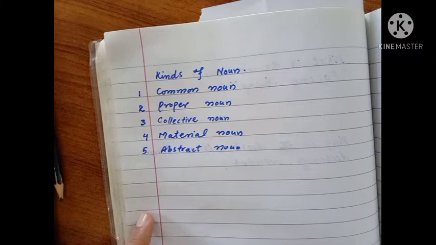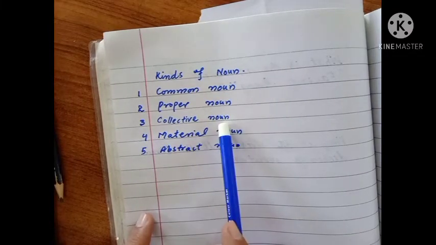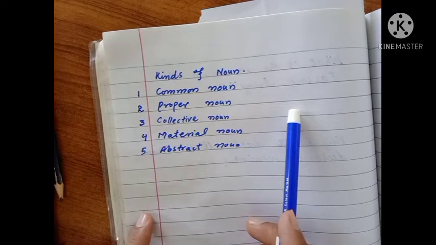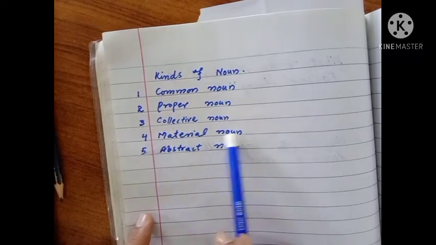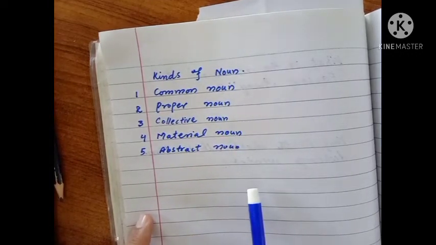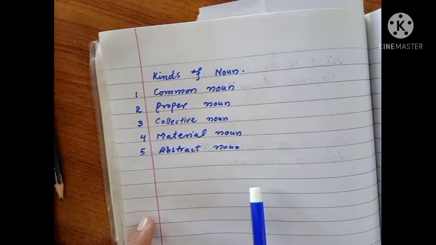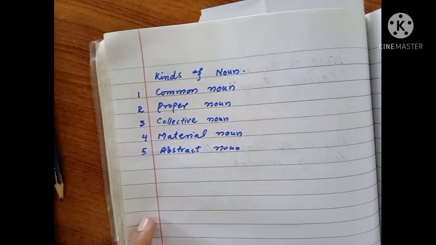And collective noun, a noun which is plural without s or es. Suppose people, army, or police, etc. Material noun is a noun from which we can make other material, like wood. Wood is a material for a chair, plastic is a material for a marker, iron is a material for a stand, for a chair even, and so on. You can make other examples. Abstract noun, that we cannot see, suppose love and hate and hot and cool. These nouns fall in the category of abstract noun.